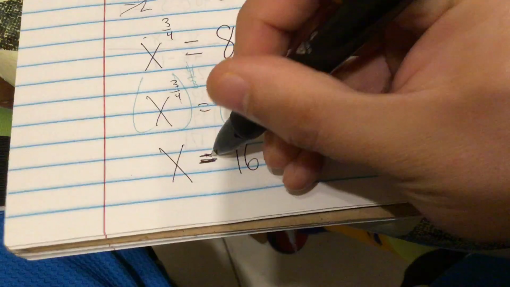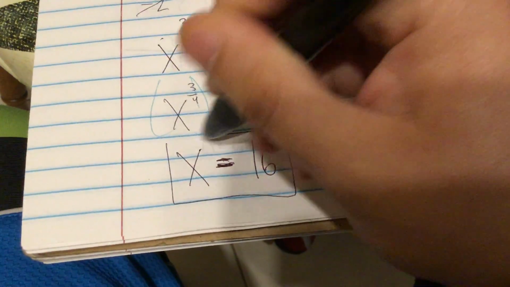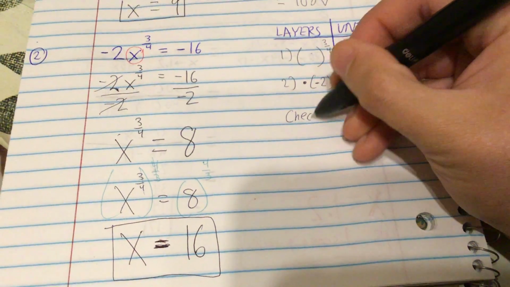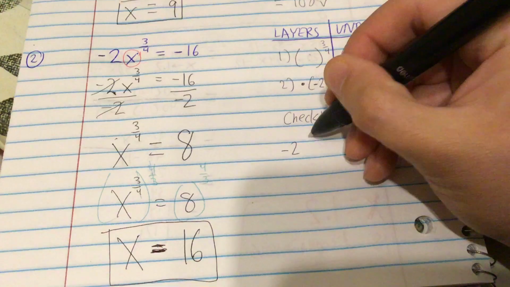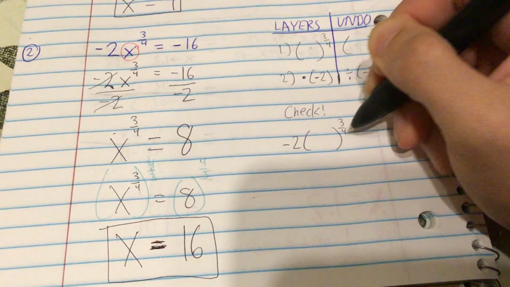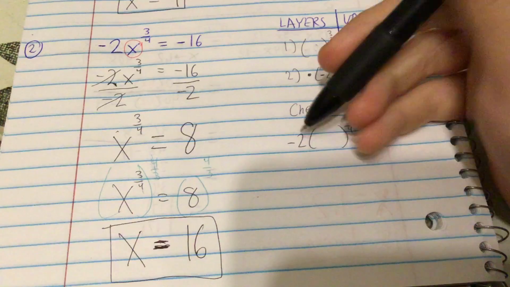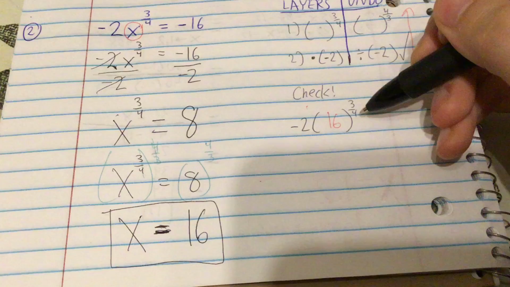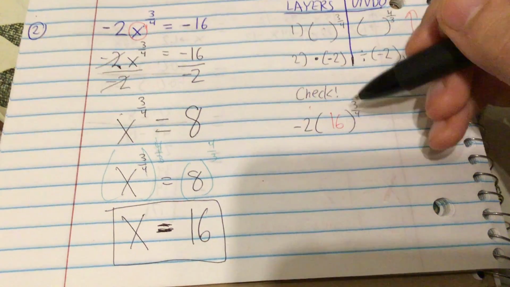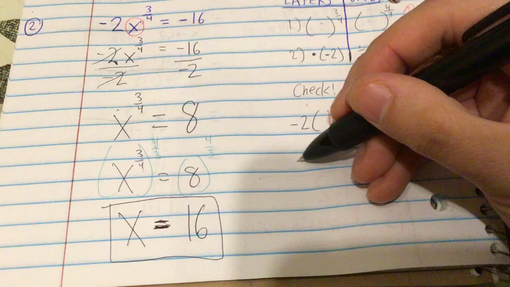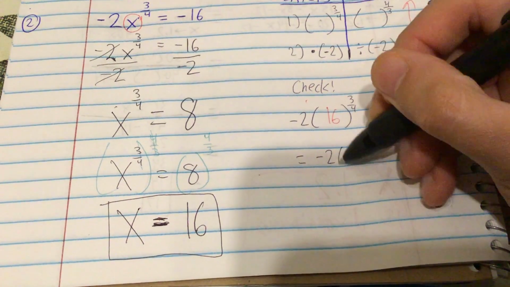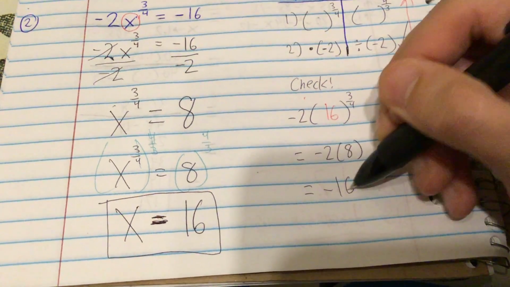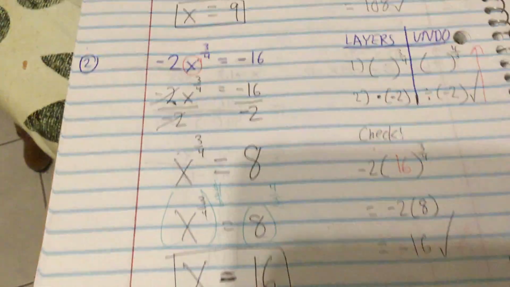Let me make that clear. It's not a negative. X is equal to +16. But if you don't believe me, you can always check your work. So I'm going to put 16 in for x. Well, I'm going to do this part in my head. The 4th root of 16 is 2, and 2 to the 3rd power is 8. -2 times +8 is -16, which is the output we wanted all along.